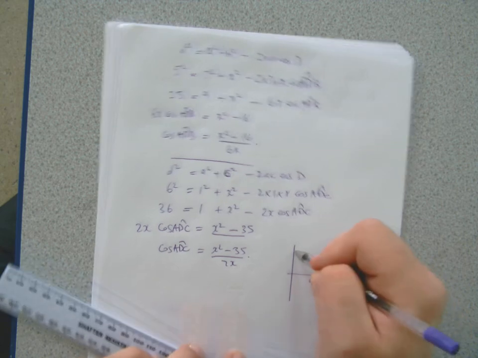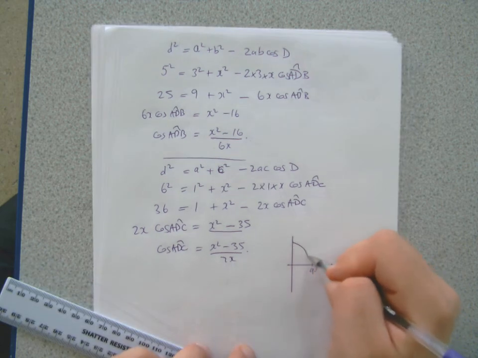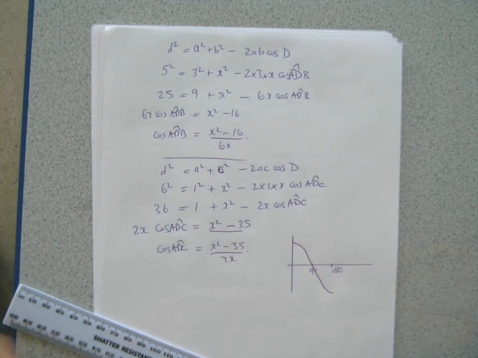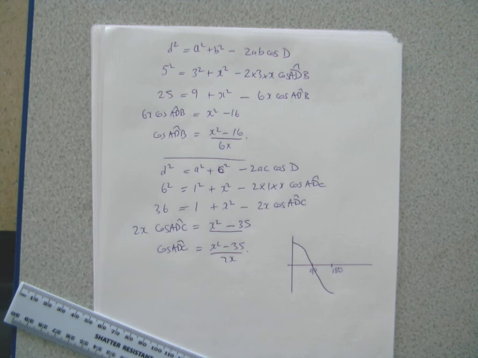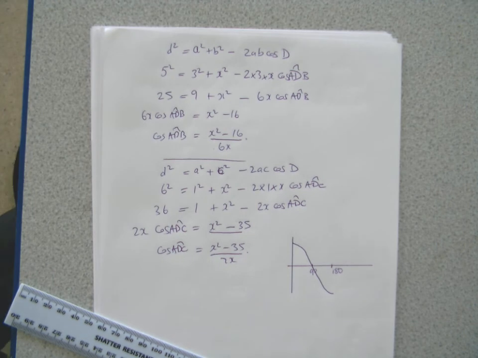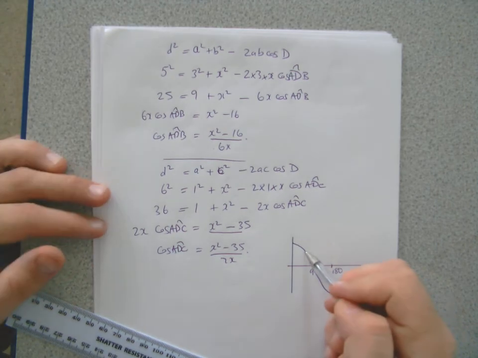If you think about here, that's your cos graph, and you've got any angle here, suppose that would be 30 degrees.